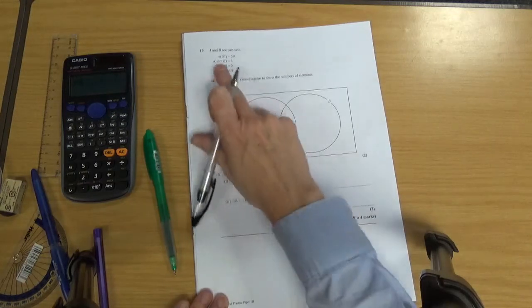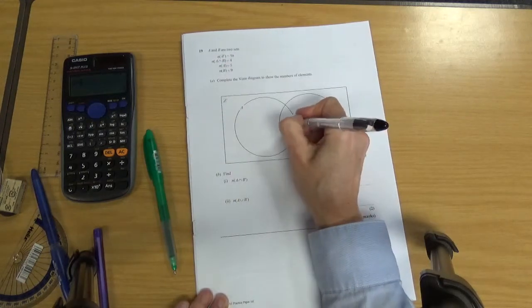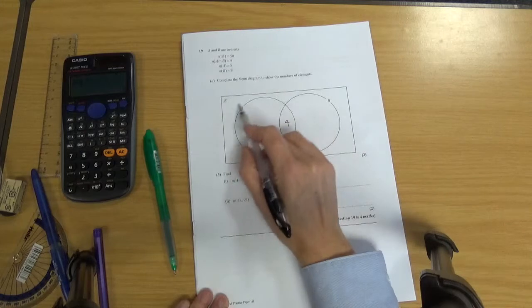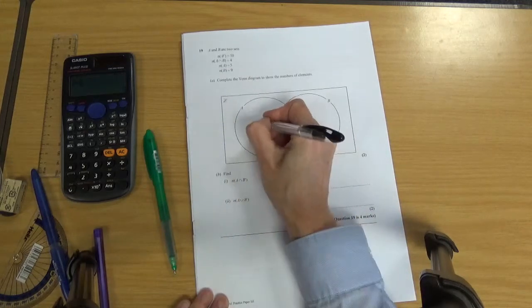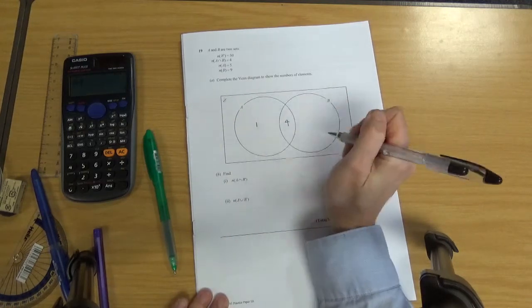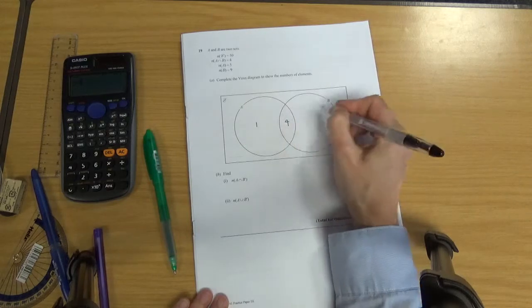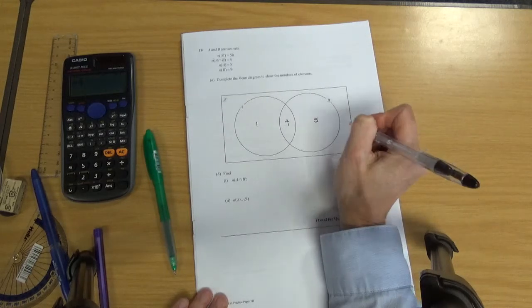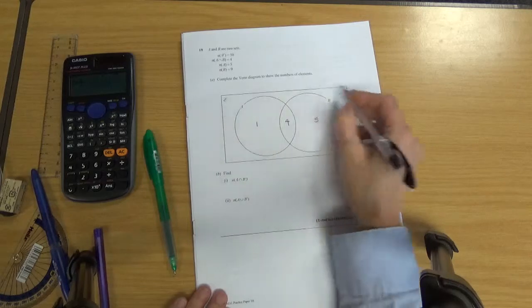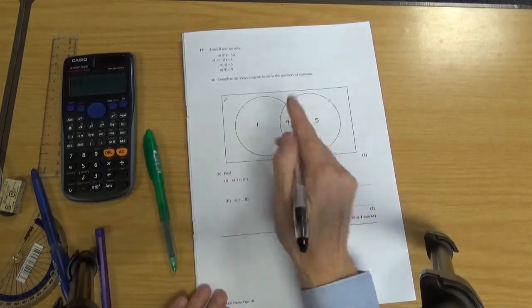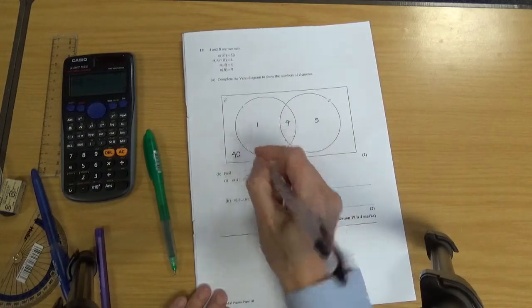Always start in the middle, so the overlap is 4. A altogether must add up to 5, so I need 1 and 4 to make a total of 5. B must add up to 9, so 4 add 5 makes 9. And then the whole thing I want 50. So far I've got 10, so I need another 40.